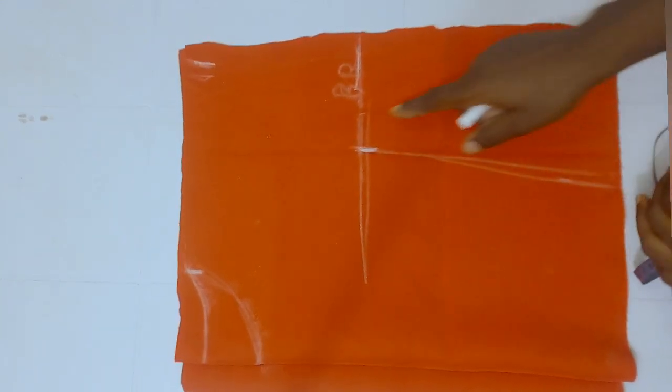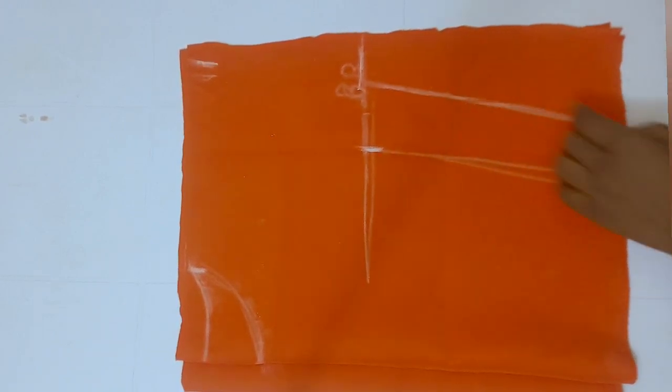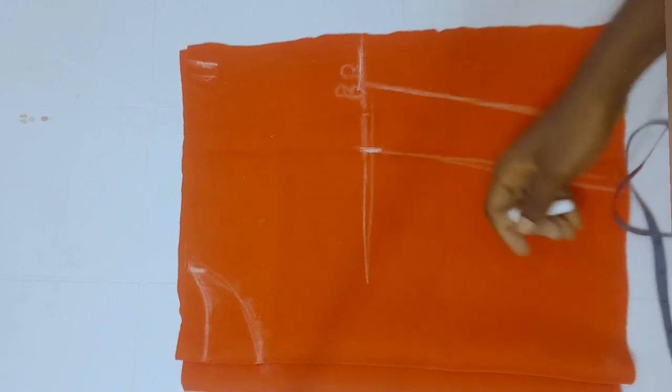The next thing I'm going to do is add my allowance, and your allowance, if you are doing this, should be about 2 to 3 inches. It's perfectly fine. So this is the allowance that I added.